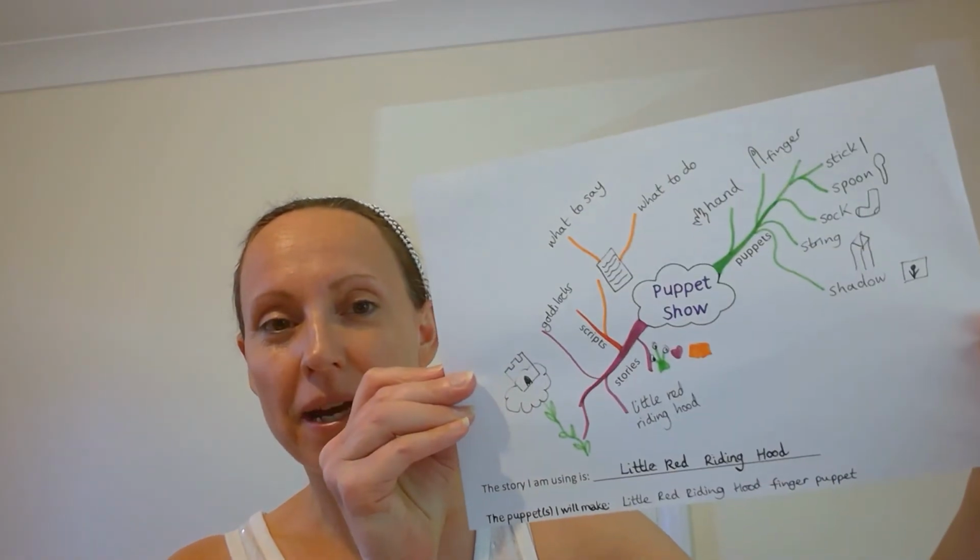Everyone, so it's day 3 of our It's Showtime challenge. On Monday we planned and generated our ideas for our puppet show on our mind map. There's my mind map. And yesterday we made our own puppet. Here's my puppet. So what's left to do today is make the script for our puppet show.